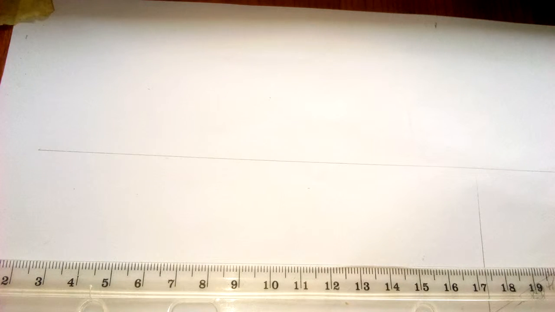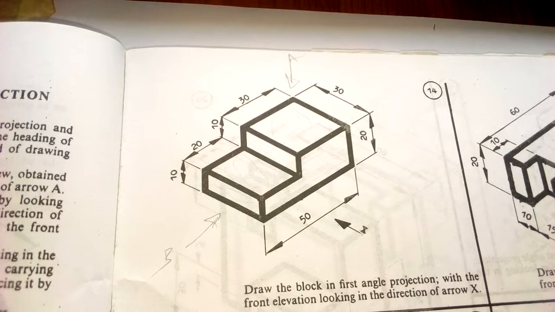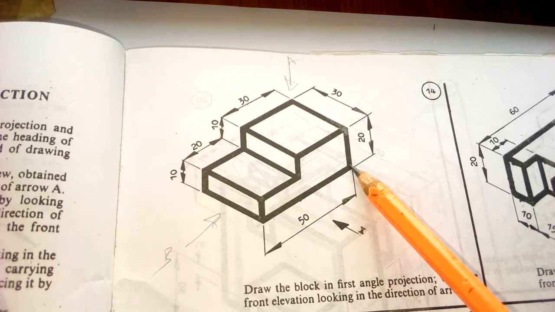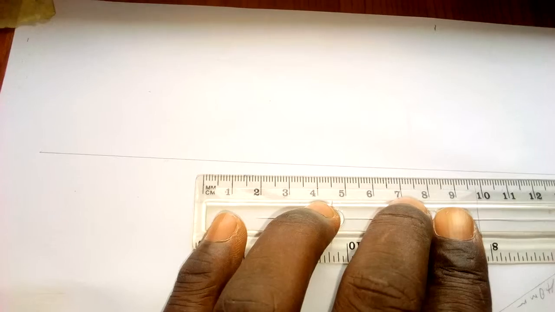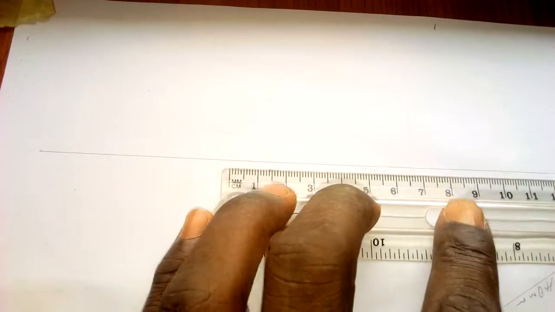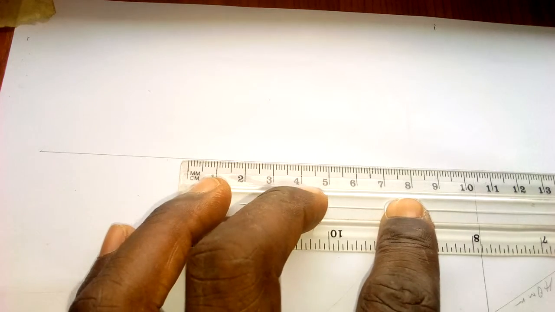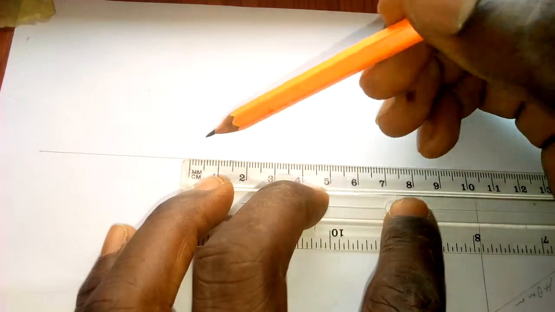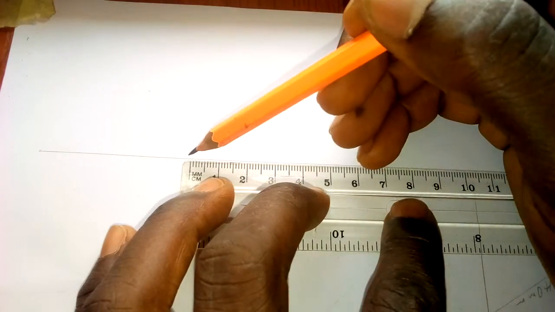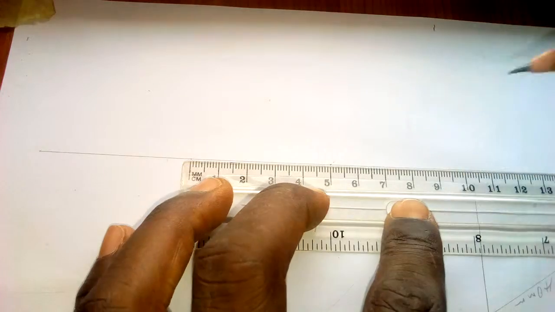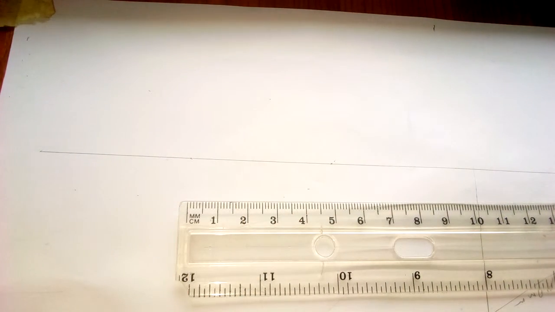Now, we are going to take the measurement of the front. The measurement of our front, from here to here, is our 50. Now, we are going to measure our 50 here. Let's see. From here to here is our 50. Now we have taken the measurement of our 50.